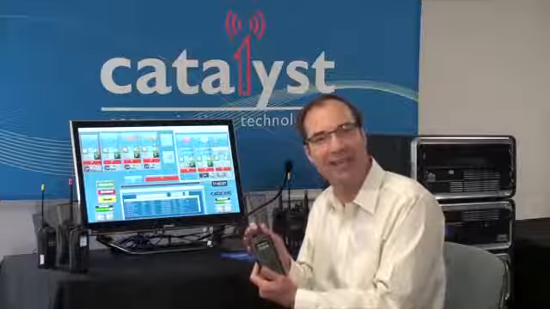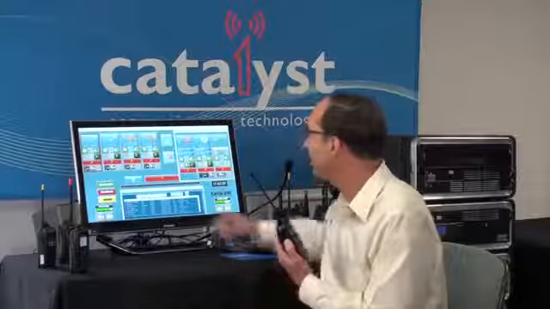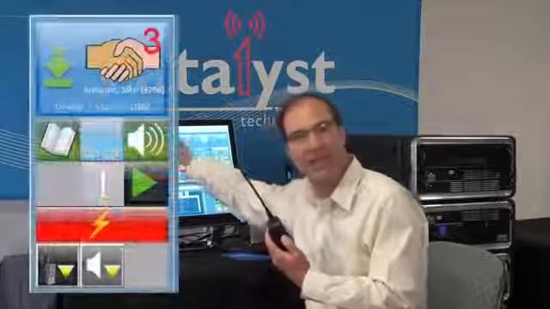Next, I'll take a different SIMOCO radio. This is a 650 portable, and it's tuned to DMR talk group 3. When I key this portable radio, you'll see the unit ID for that radio and also the alias that we have assigned within the Catalyst system that goes with that particular radio.